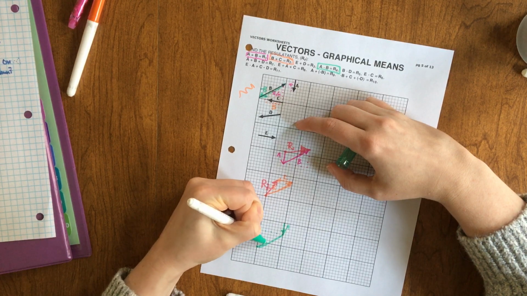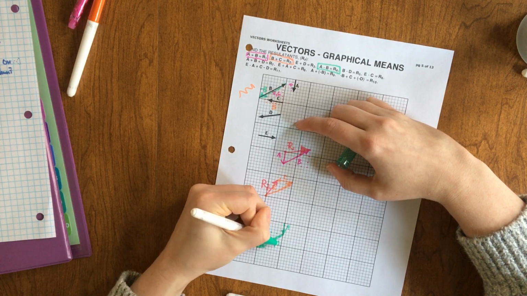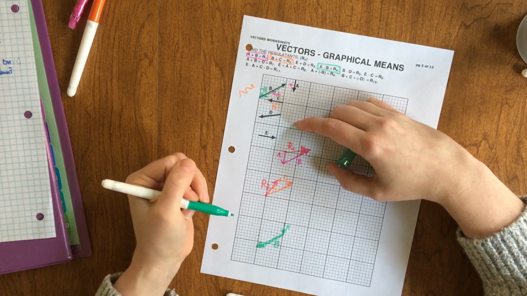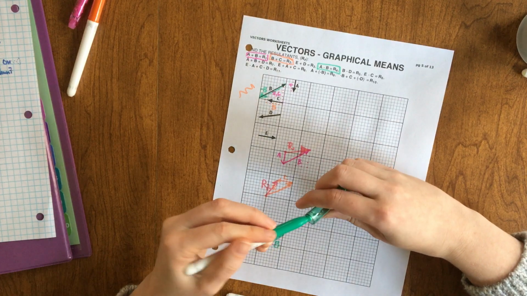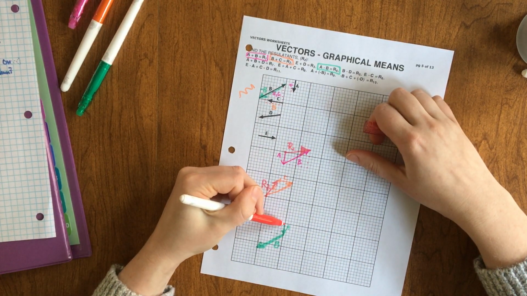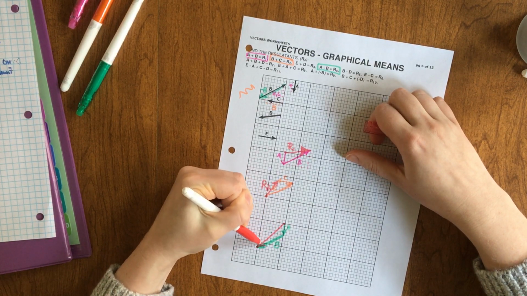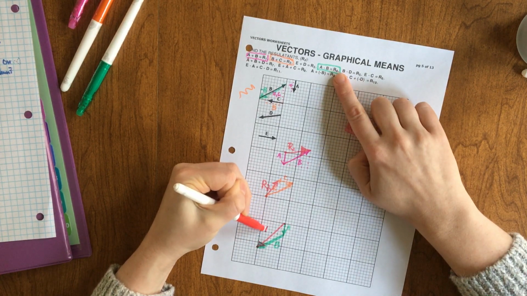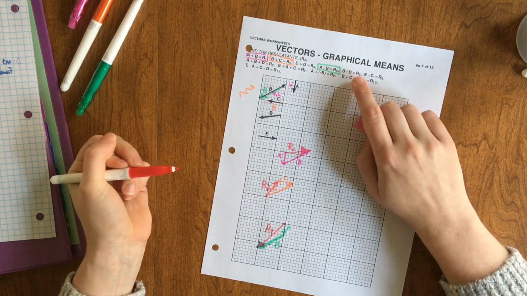Whee! Ooh, that's not a very good looking vector. Maybe you should do it in like not really fat markers when you're doing your problems. Just a suggestion from my experience right now. Awesome, so we have A to B, and that means that our resultant is going to start here, end here, and here is our resultant, R4.